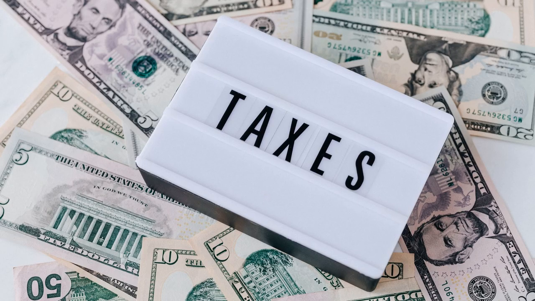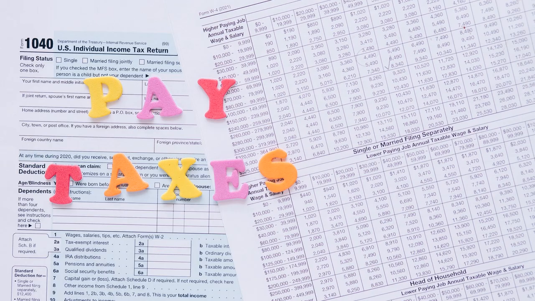Direct taxes are paid by the person who earns the income or owns the wealth, and the responsibility cannot be shifted to someone else. Indirect taxes are included in the price of goods and services, so the customer pays them while shopping, even though the seller later deposits that money with the government.